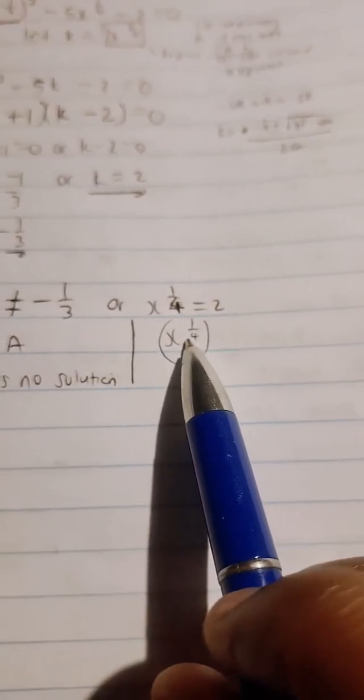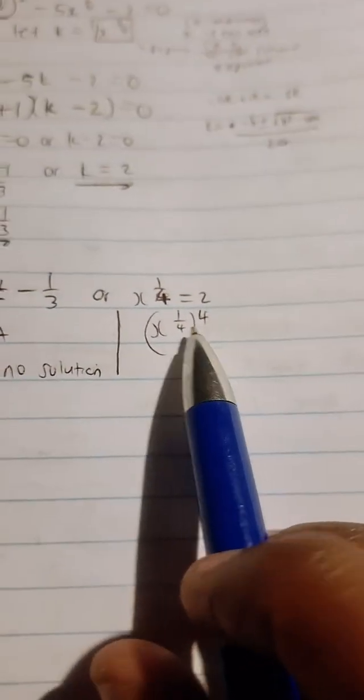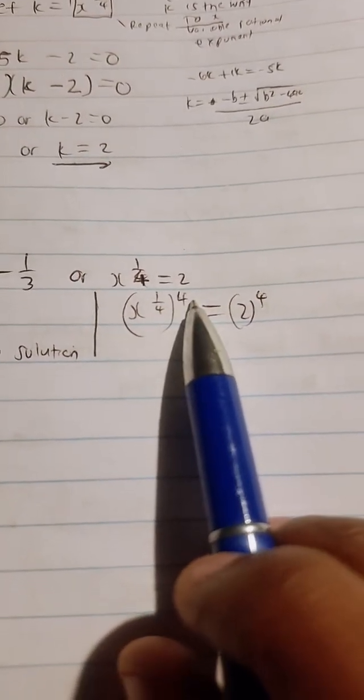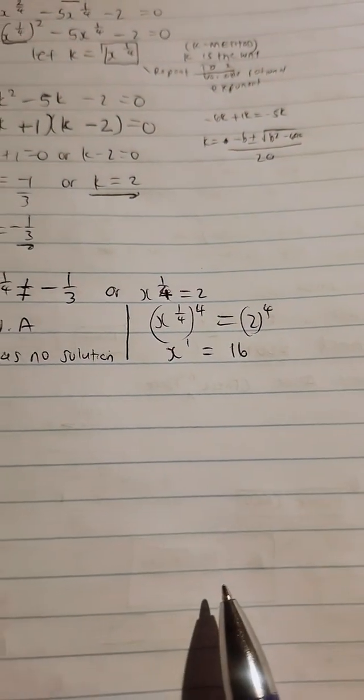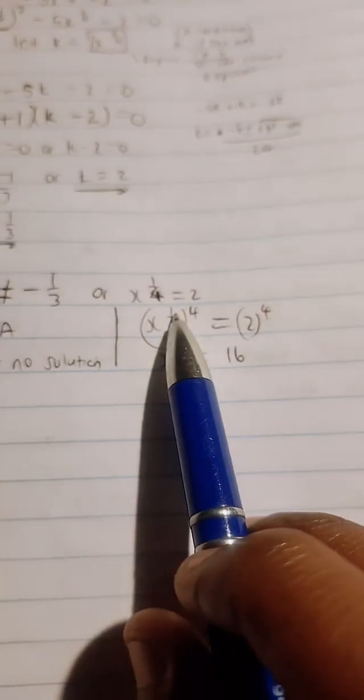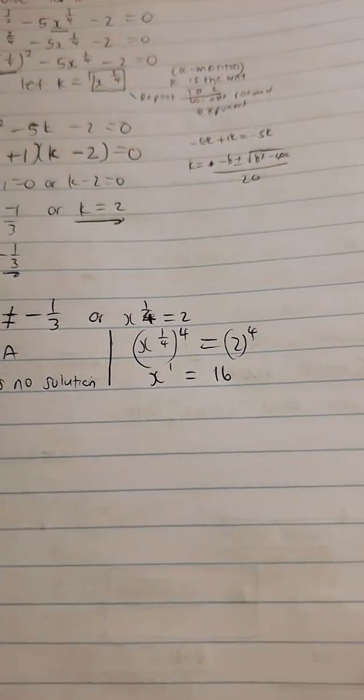How? By using the reciprocal of 1 over 4. We multiply by the reciprocal of 1 over 4, which is 4, on the left. What we do on the left of our equation, we do on the right. What is a quarter times 4? That gives us 1. What is 2 to the power 4? That is equal to 16. So our rational exponent here is odd in the numerator, even in the denominator, and there is a number that is positive on the right side.